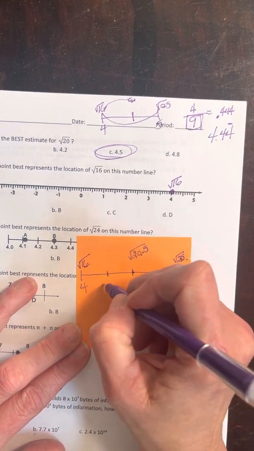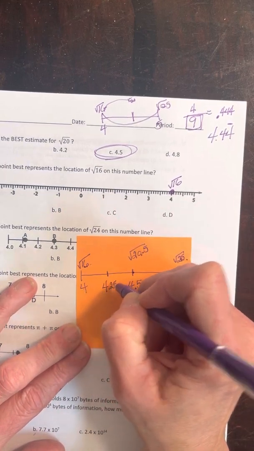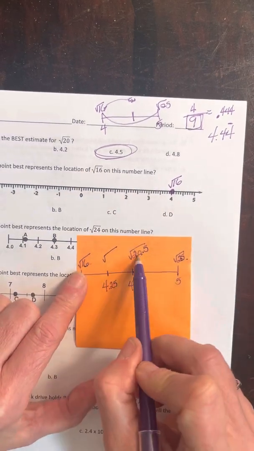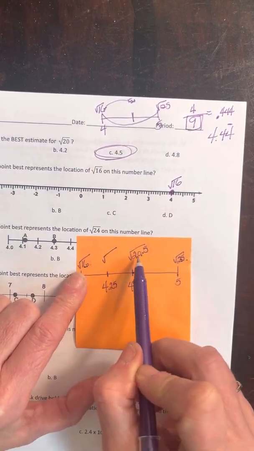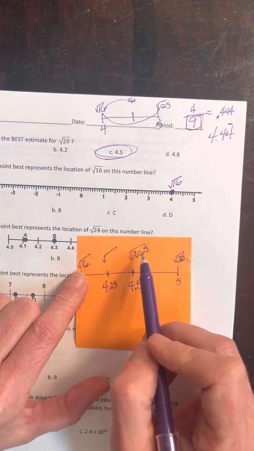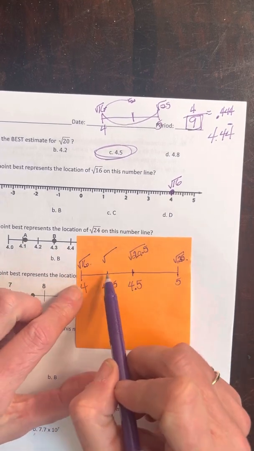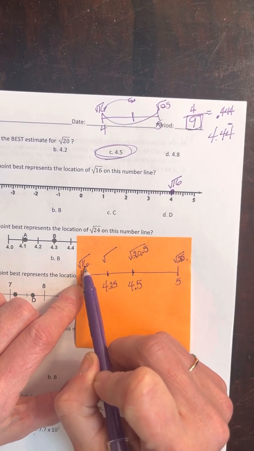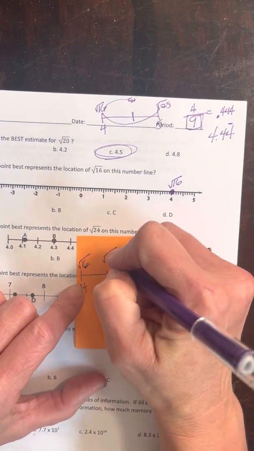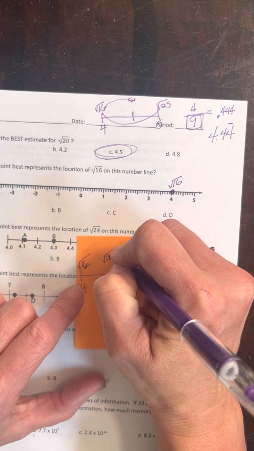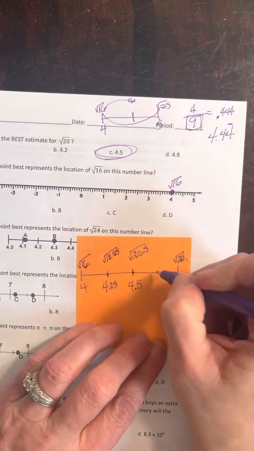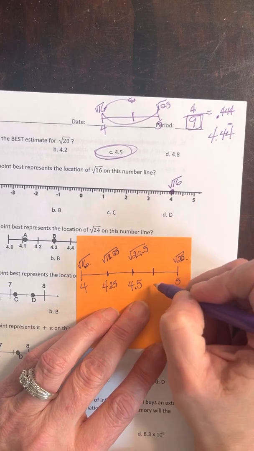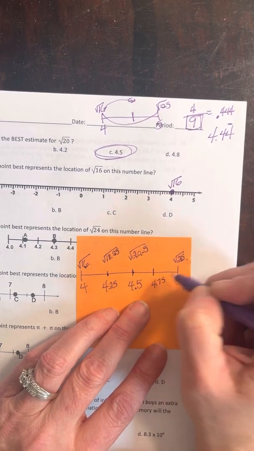Halfway between here and here is going to be 4.25, right? So halfway between here and here from 16, that's 4.5. So from here to here is going to be 2.25. So 16 plus 2.25 is going to be 18.25. Halfway from here to here is 4.75.